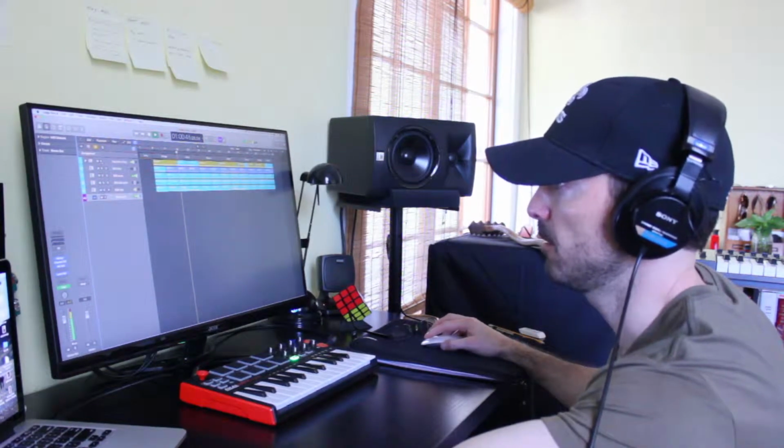Just to get a little bit of trap hats in there, not very loud, not very dominant, but something that adds to the rest of the beat. Okay, that's our drums. From there, we can go and take a look at our bass.